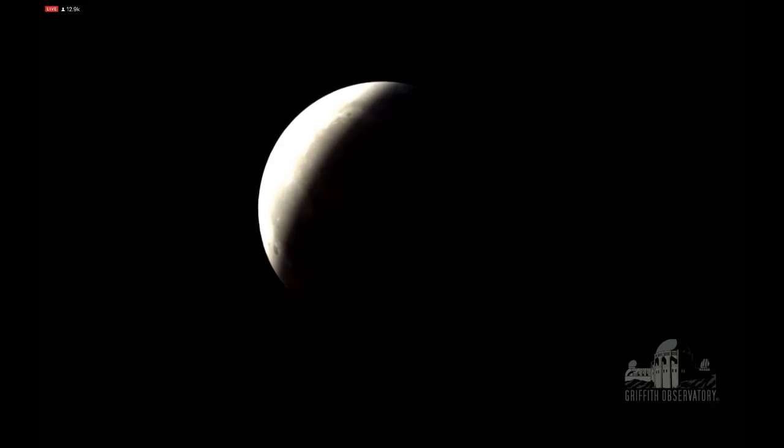All right, welcome back. As you've probably noticed, our totality portion of the show is starting to end. Let's go to that live view in the Griffith Observatory in Los Angeles, which is actually not that different from our view here in San Francisco after three sort of clouded hours. We have pretty much the same view here.